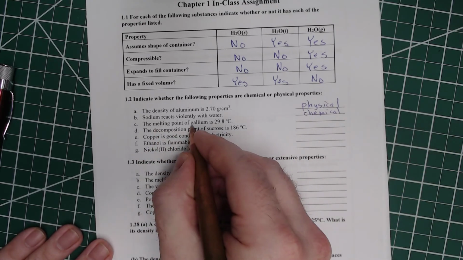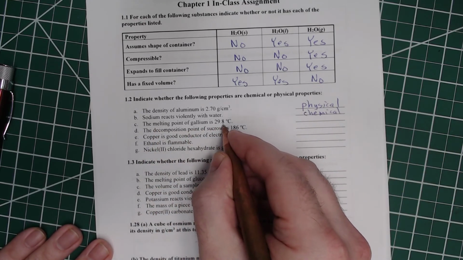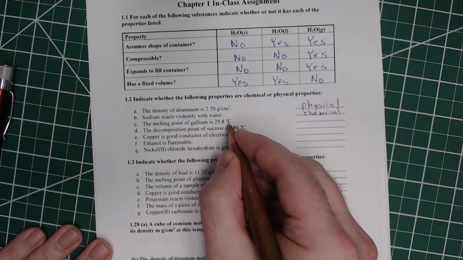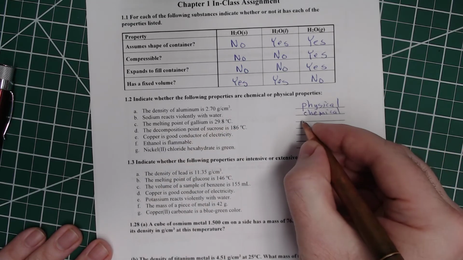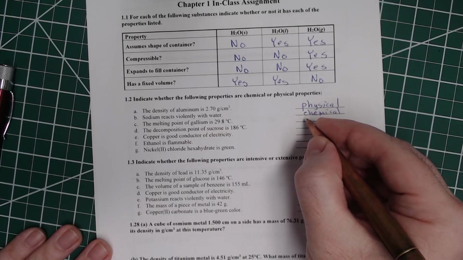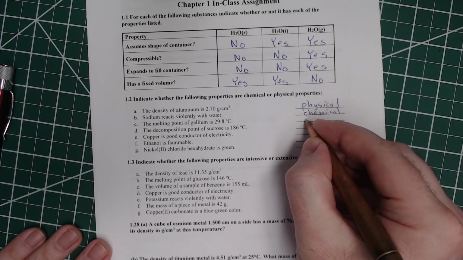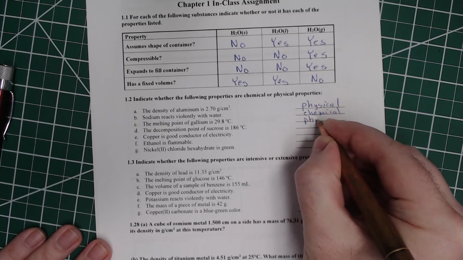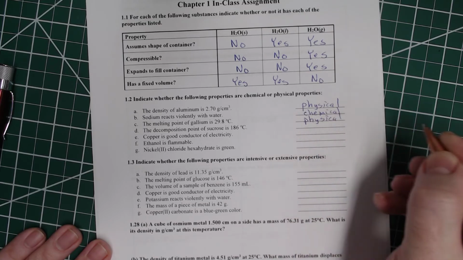All right, the melting point of gallium is 29.8 degrees Celsius. So if we measure that melting point, we will find that we still have gallium when we're done. And so since it didn't change into a different substance, we're going to call that a physical property. So we will put physical.